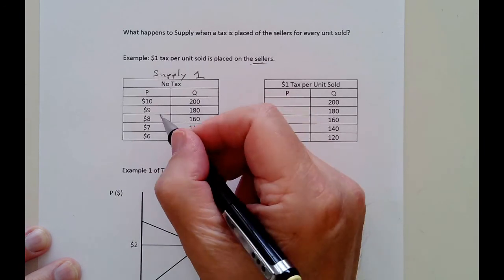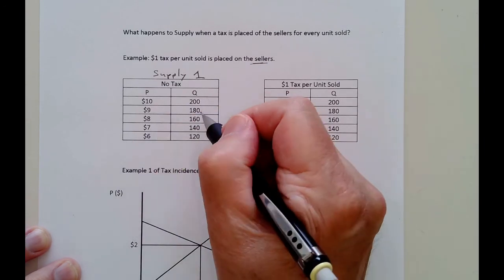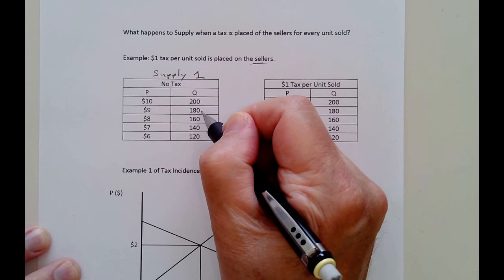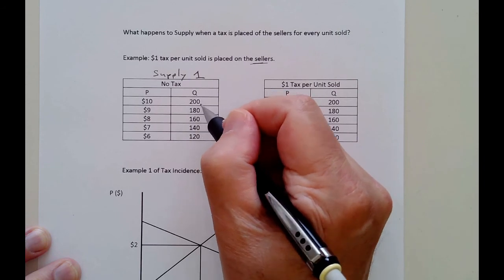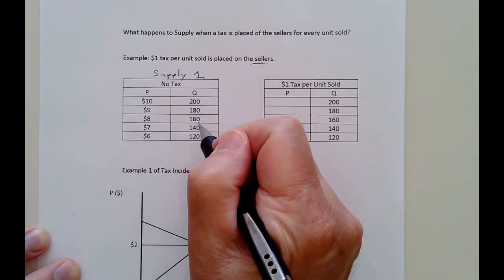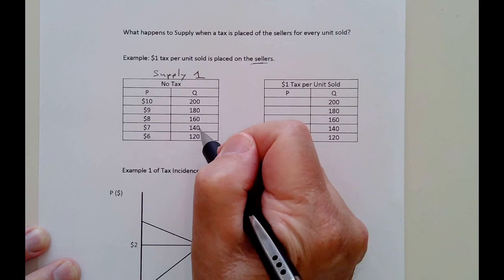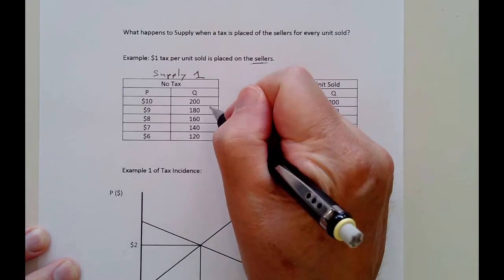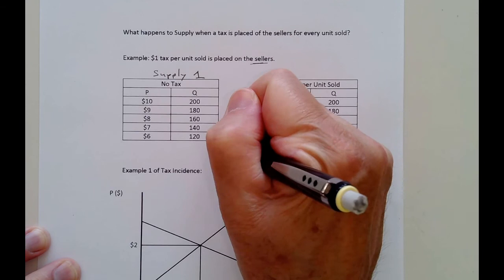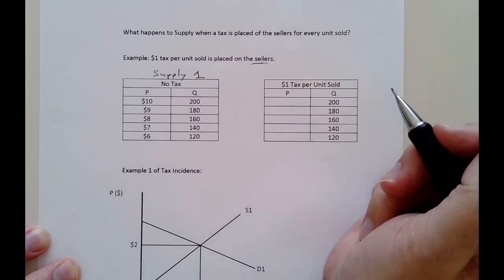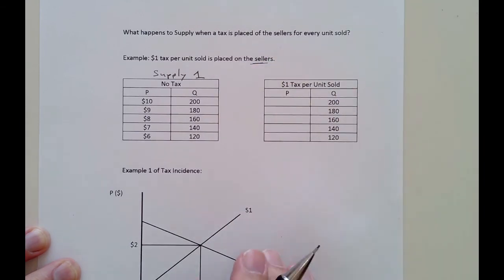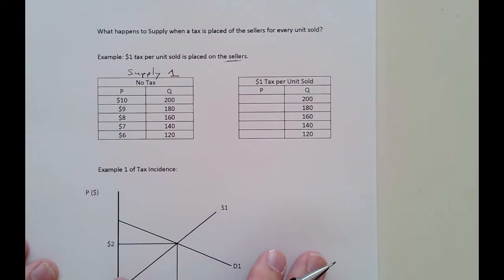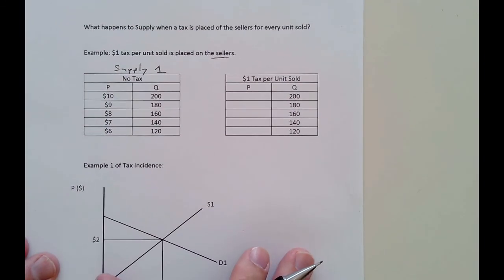And if the price were $9, they would sell less because it would not cover the cost of the additional 20 there. At $8, they'll sell 160, at $7 they'll sell 140, and at $6 they'll sell 120. So for them to sell more, the price has to go up because their cost per unit is increasing as you increase your production. We'll see more when we get to chapter 7.